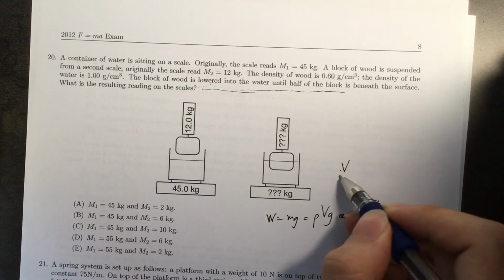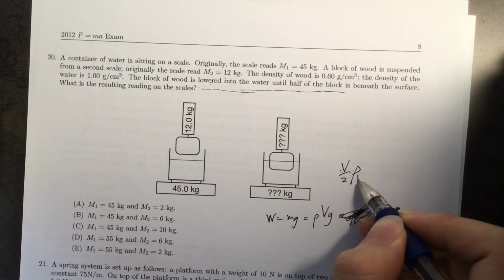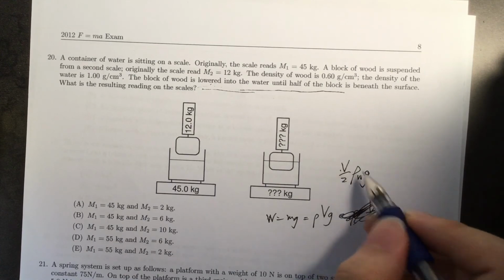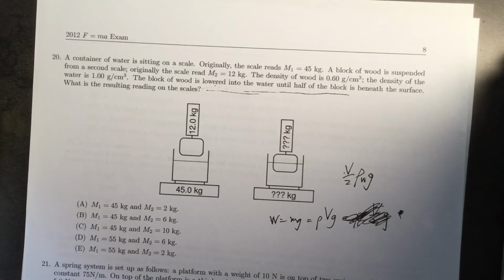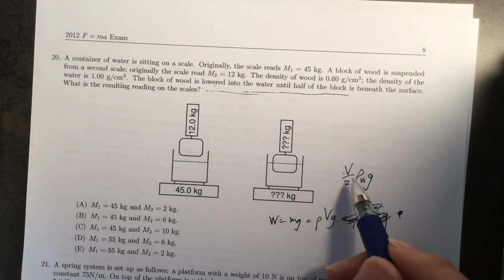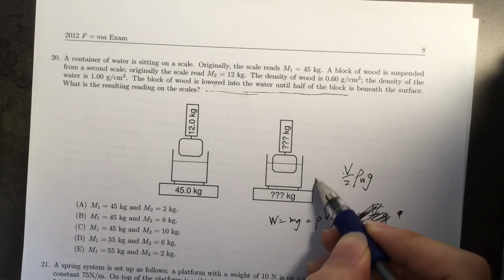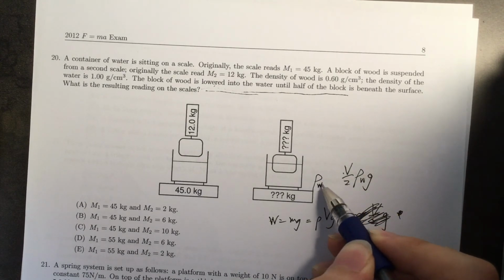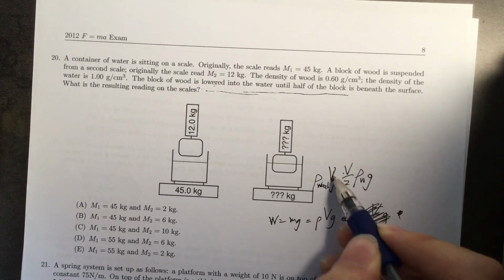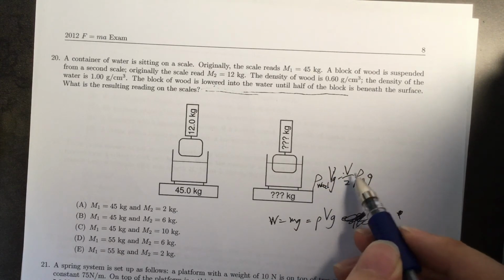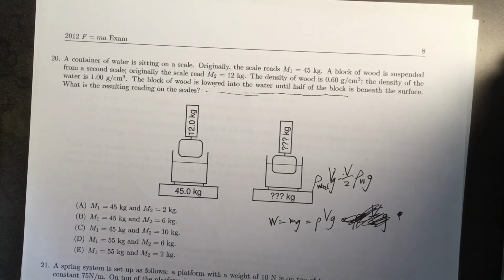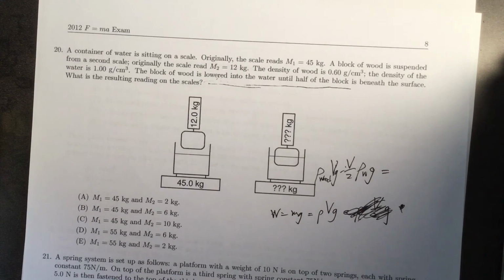There's half of the volume times the rho of water times g of displaced water. It's displacing out the wood, so this force is pushing upward. So we have rho of wood times V times g minus V divided by 2 times the rho of water times g. Let's use our calculator. The density of water is 1 gram per centimeter cubed.